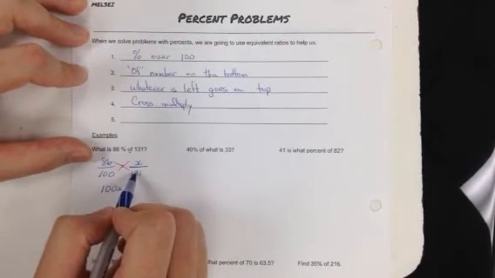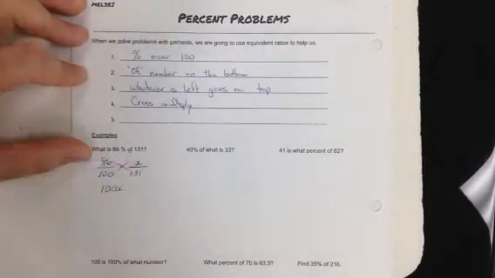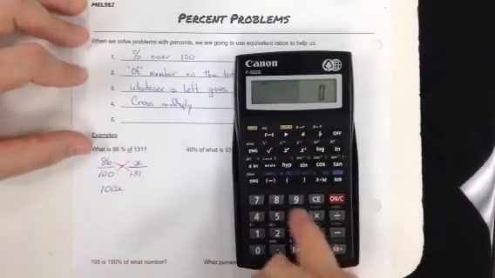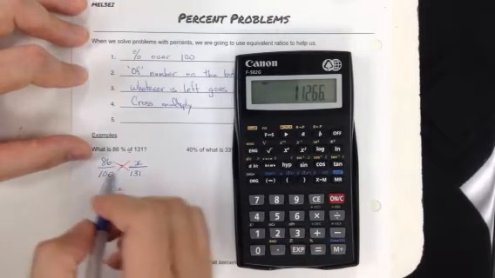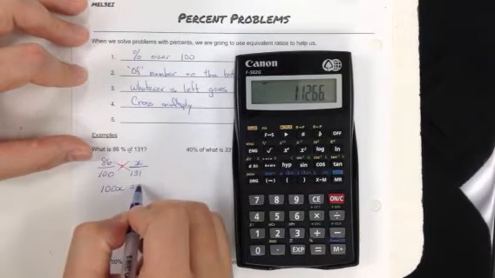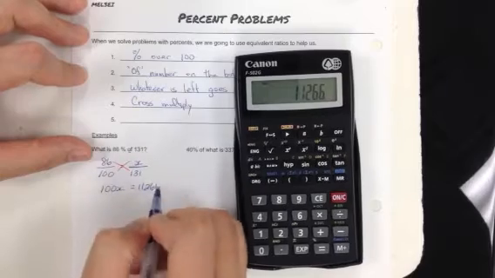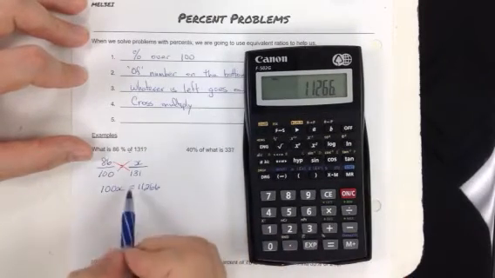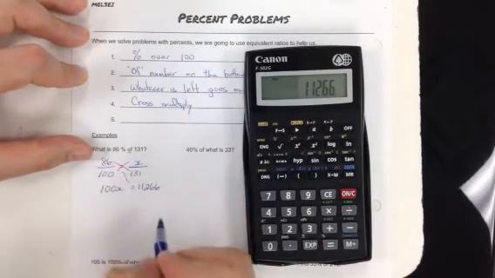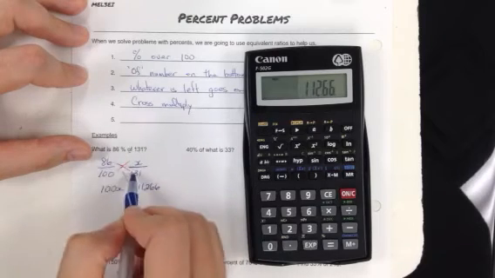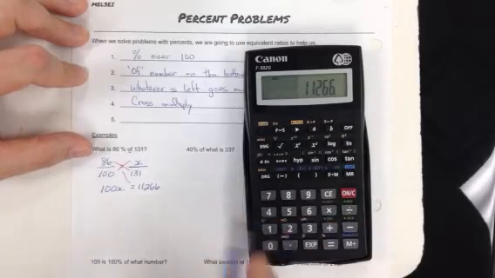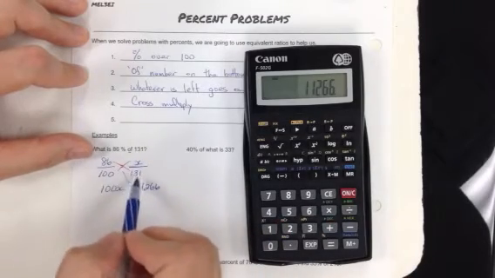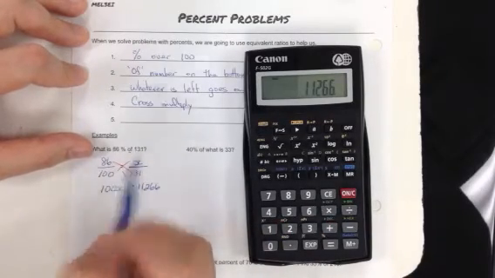When I multiply the 86 and the 131, I'm going to pull out my calculator. 86 times 131. It's a large number, 11,266. Okay. You notice that we still have the equal sign in the middle, okay? But when we cross multiply, it gets rid of our fractions. Okay? So our cross multiplying combines pairs of numbers that are across from each other.